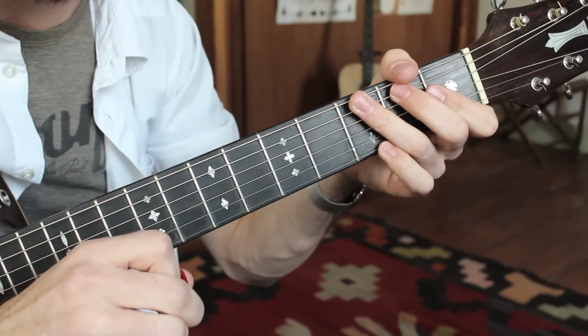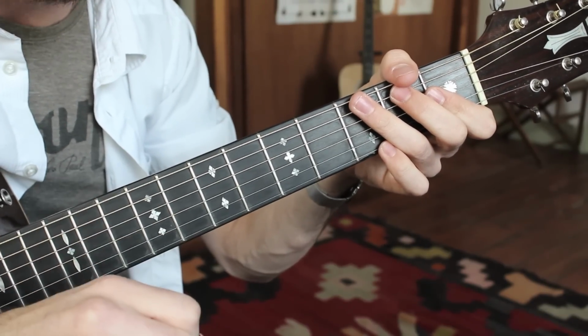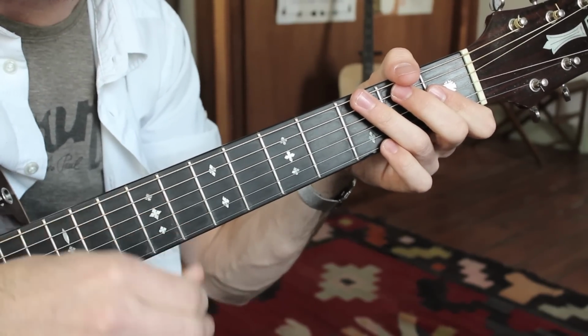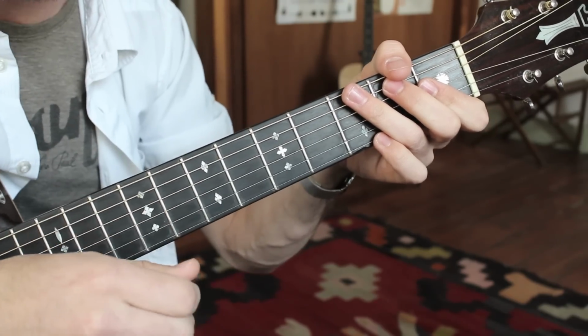Okay, you're going to stick with that strumming pattern and chord progression all the way throughout the song, but in between our verses and our choruses, we're going to throw in a little bit of chicka chicka action. It sounds like this.